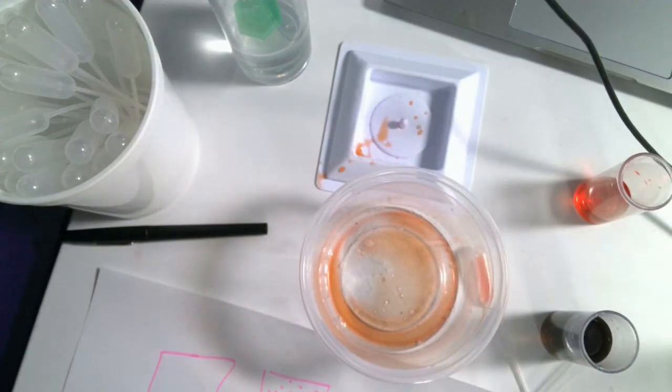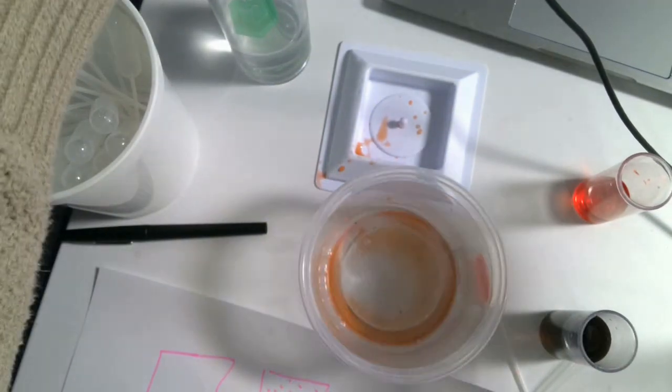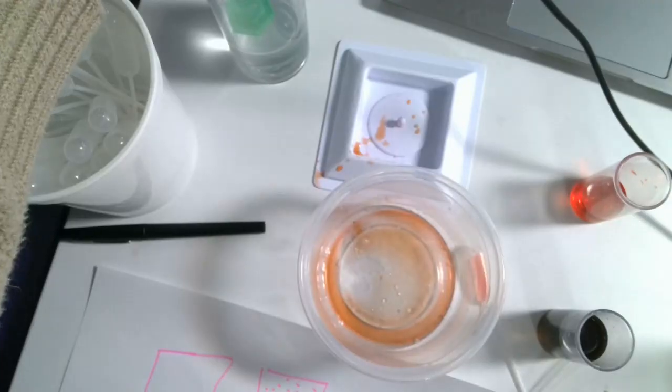All right? Be responsible, be respectful, make sure you're not making a mess, and if you do make a mess, use towels to clean it up. All right, this one's weird.